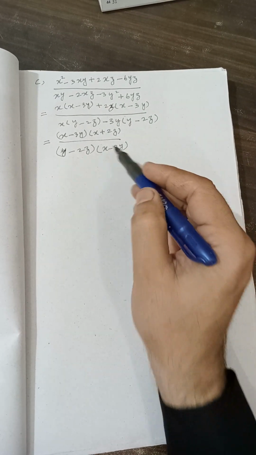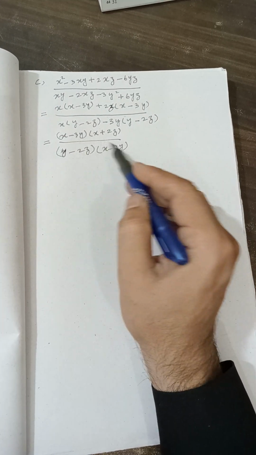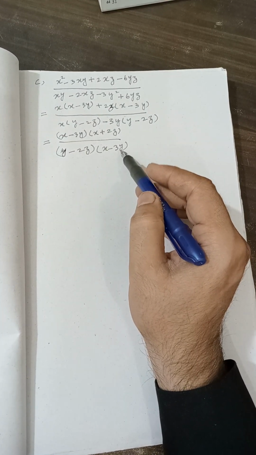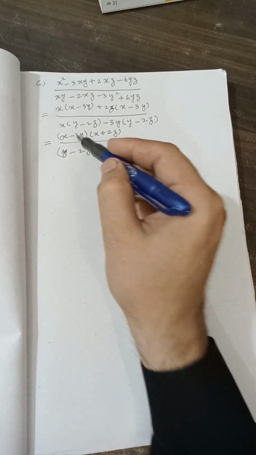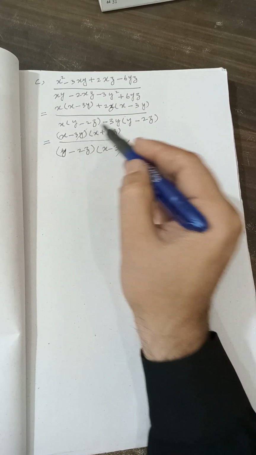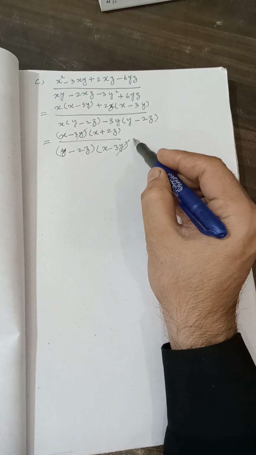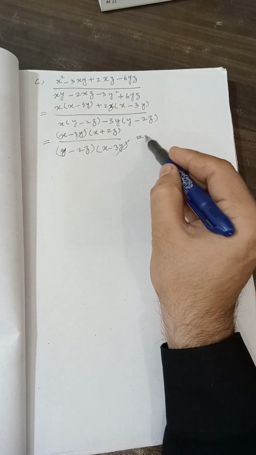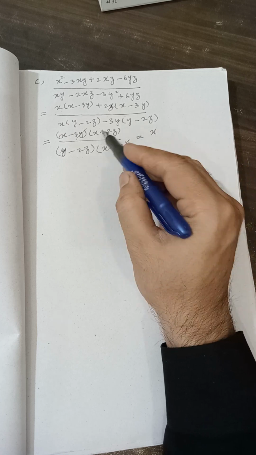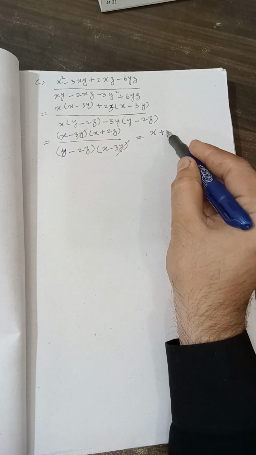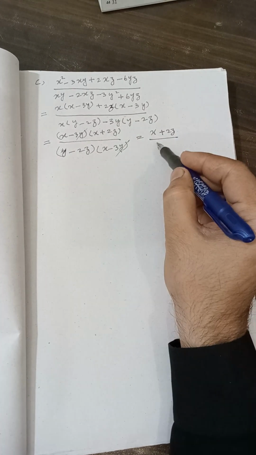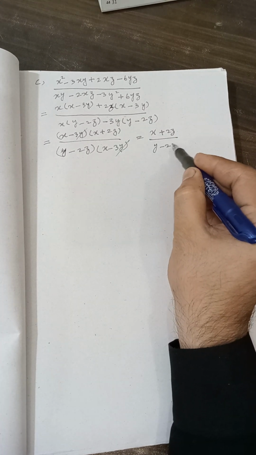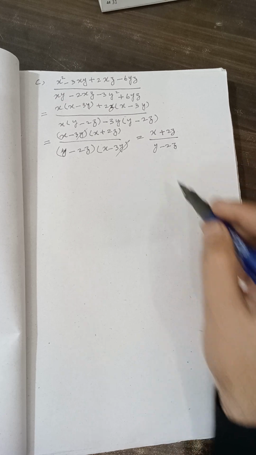So see here, x minus 3y, these are the same terms, so you can cancel out these. The remaining term is this one, x plus 2z over y minus 2z. This is our answer.